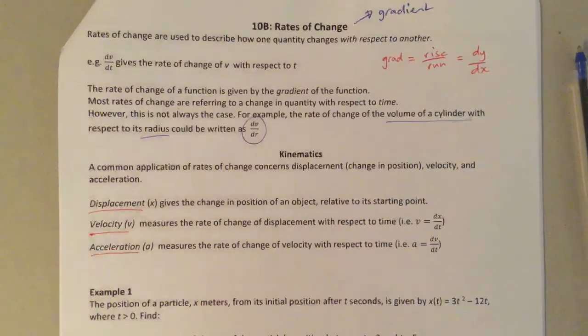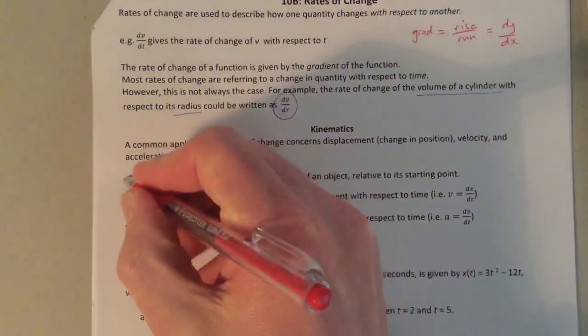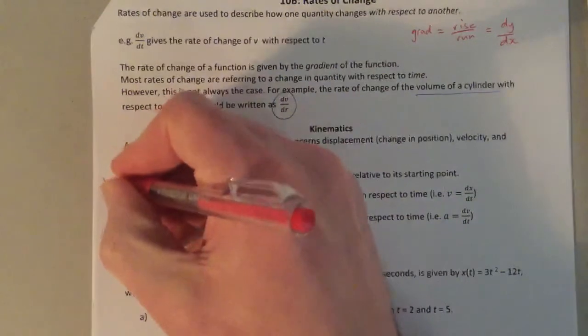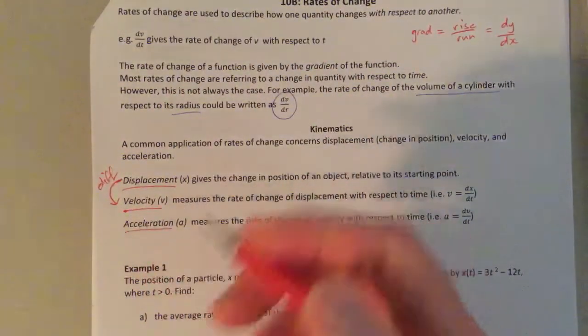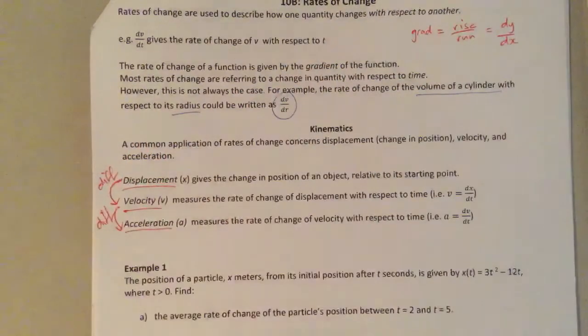So if you have a rule for displacement and you need to work out something about velocity, you can differentiate. And likewise, if you have a rule for velocity and you need to find out something about acceleration, you can differentiate. So let's have a look at how that works.